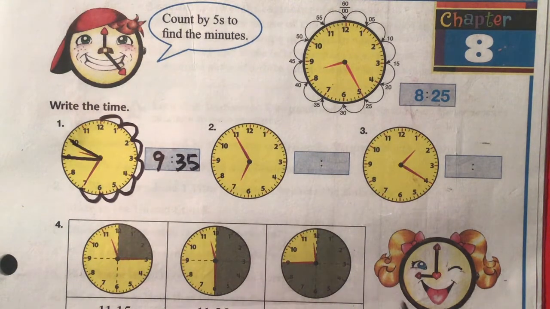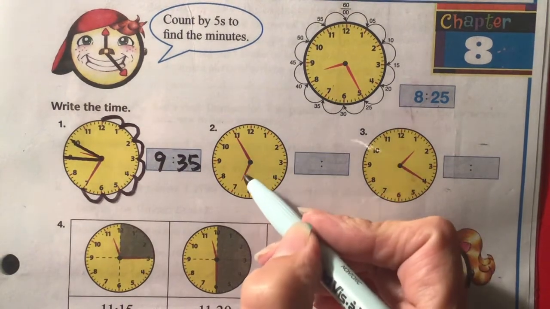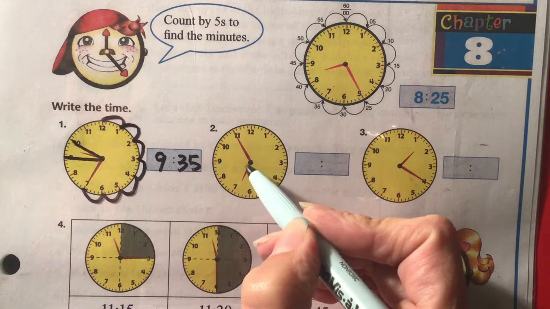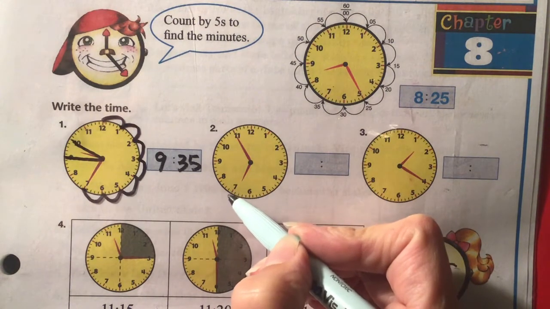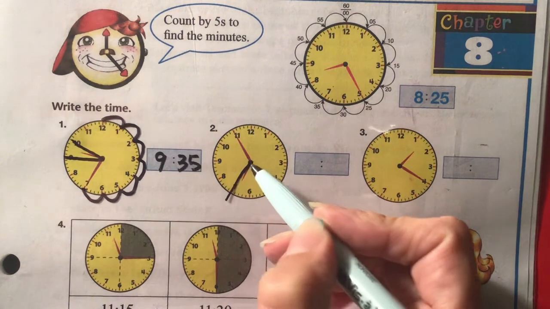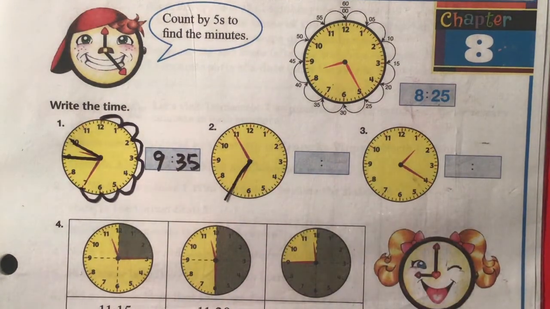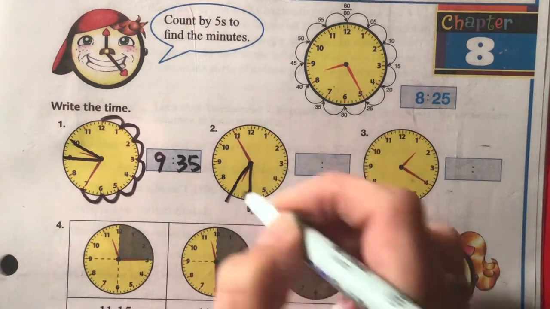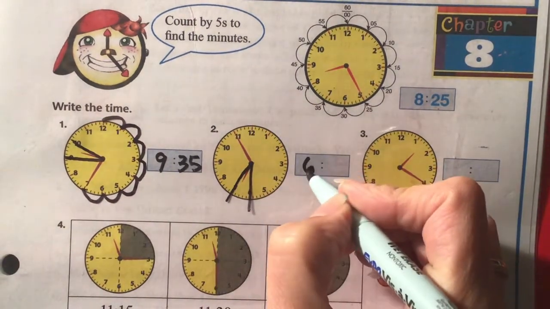Number 2, let's find the hour hand. What hour is it? Here's the hour hand. It's the short one. Which room is it in? Which quadrant? If I were to draw a line, has it made it to the 7 yet? It hasn't. It's actually in the 6th room. So the hour is 6.